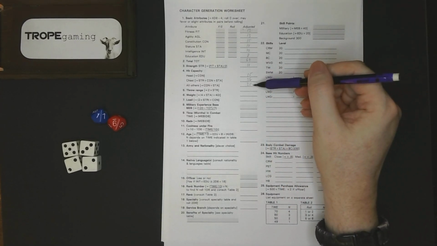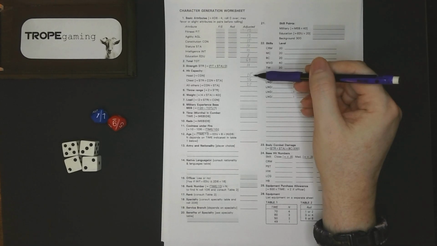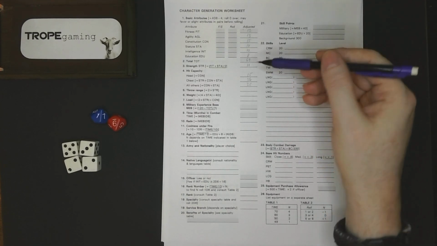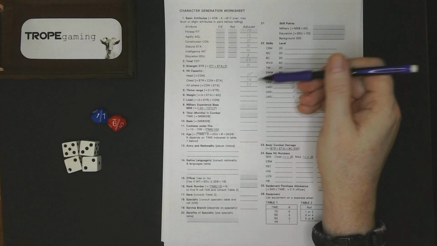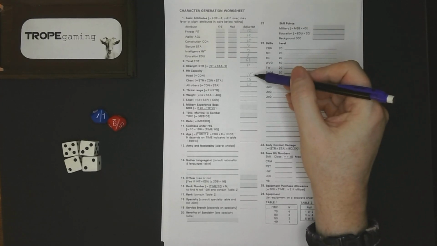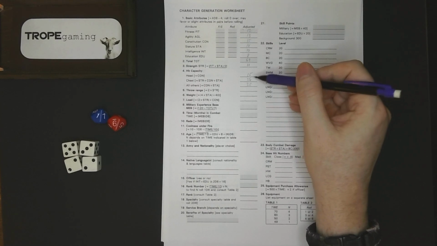Now these are not absolute values in that you can only take 15 points of damage to your head, for example. What these numbers represent is the amount of damage you can take before you suffer a serious wound to that area of your body. So for example, if I took 10 points of damage to my head, it's only considered a minor wound, and there are little, if any, gameplay adjustments.